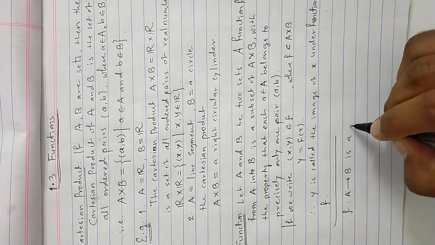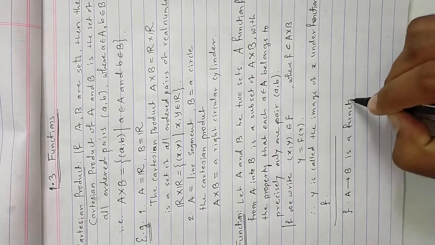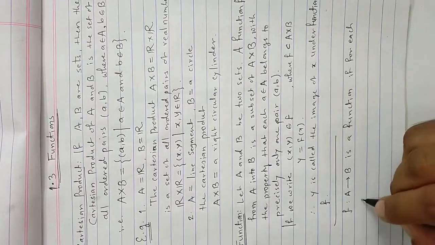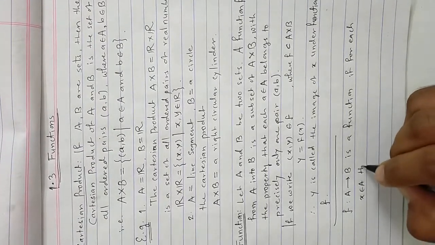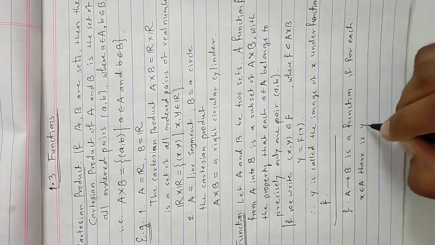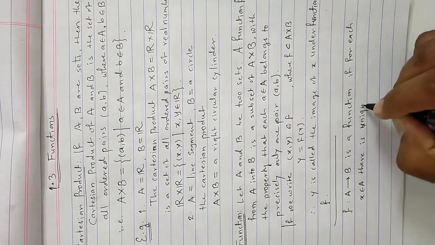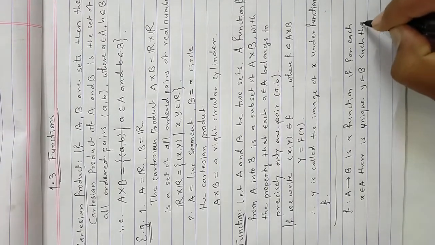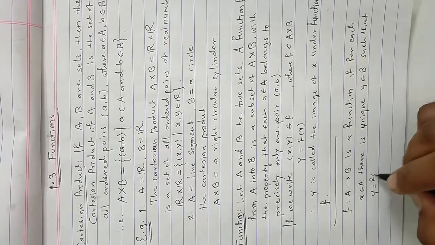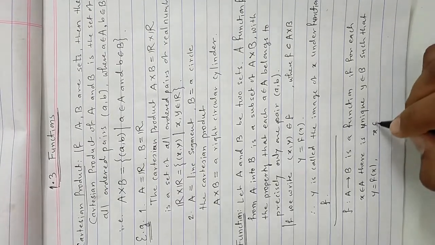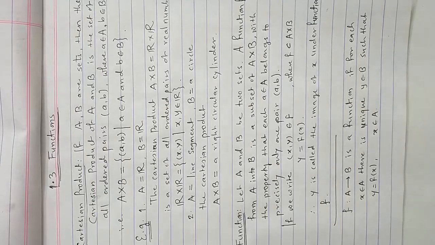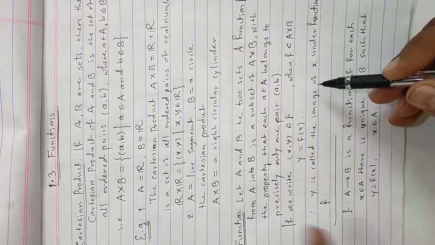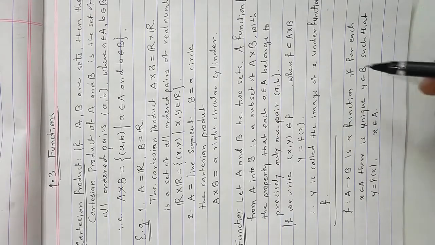It is a function if for each x belongs to A, there is a unique y in B such that y is equal to f of x when this x is from A. So this is the definition of function. This is nothing but some other version of the definition of function.